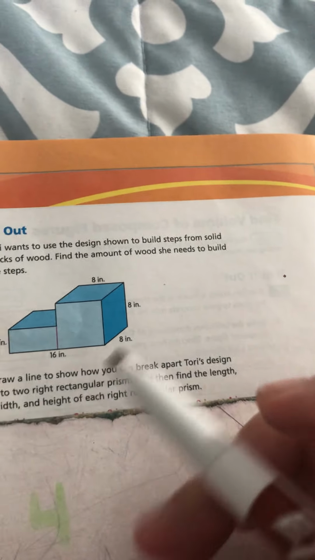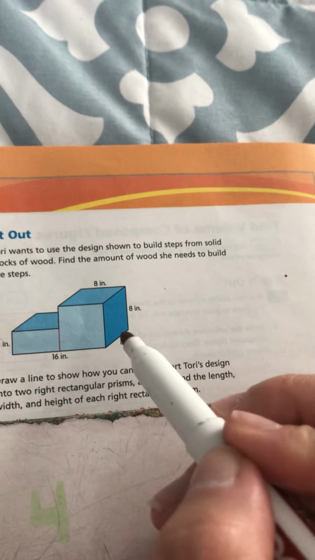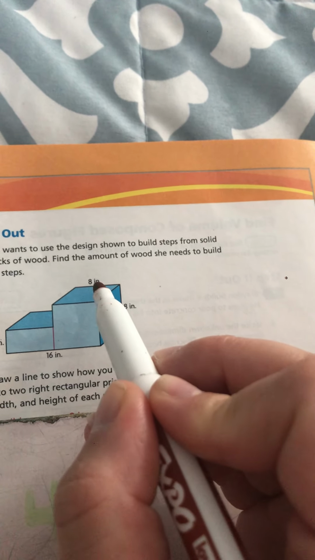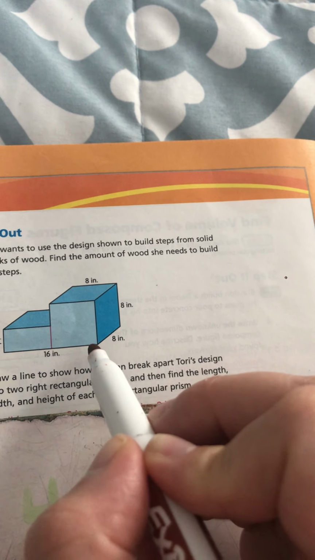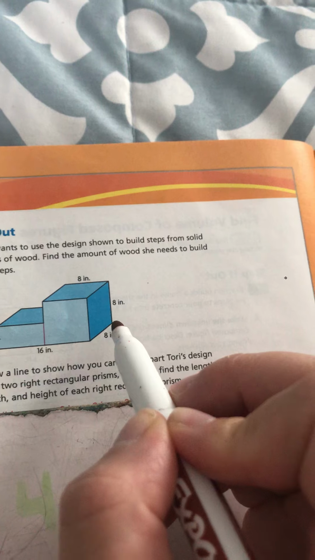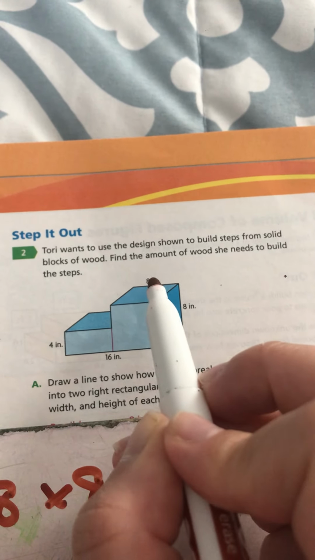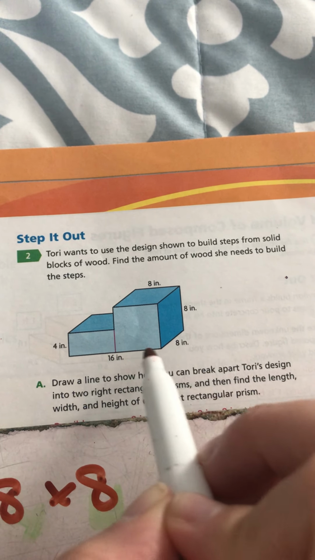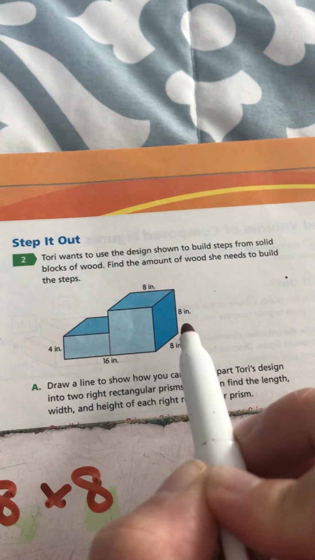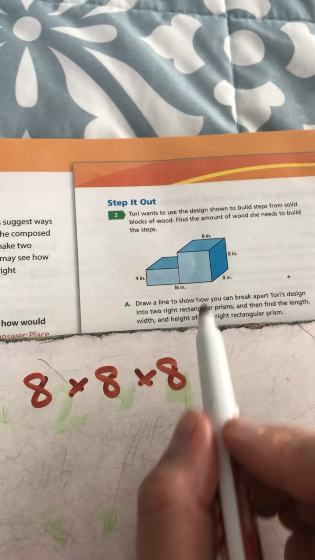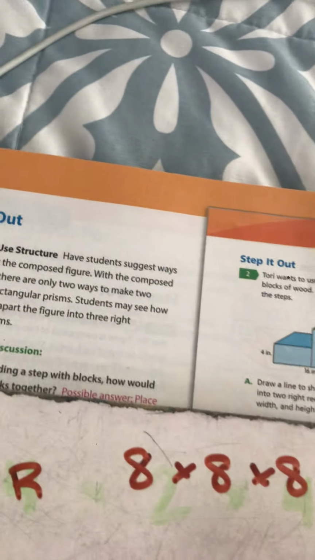Let's see. Which one is the easiest to start with? I'd say this one. It has all the measurements for me. The length is 8. 8 by 8 by 8, a perfect cube. So that first one is an 8 by 8 by 8. So this whole thing is 16. But remember, it's broken, and we know that this piece up here matches this piece. So the first right rectangular prism, the right side one, is an 8 by 8 by 8.